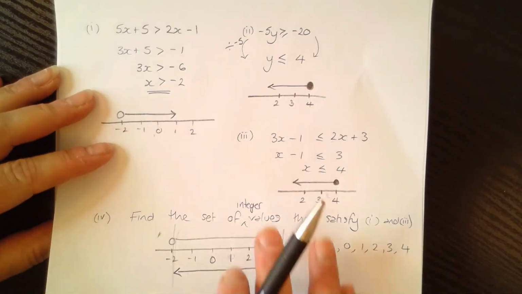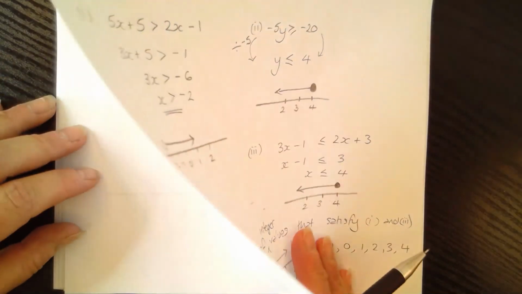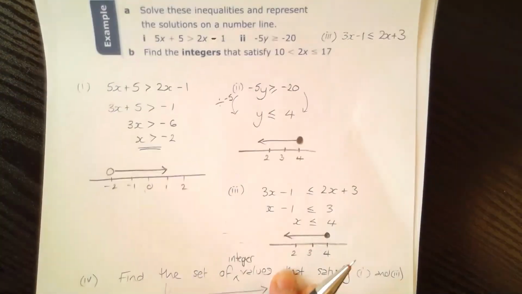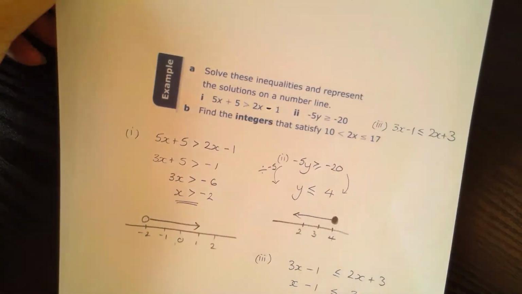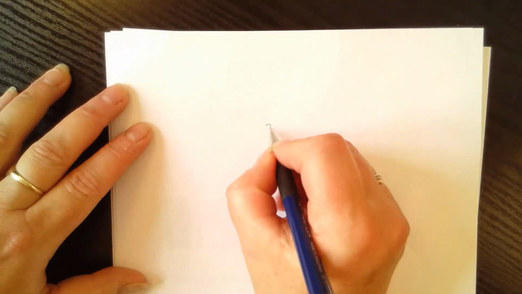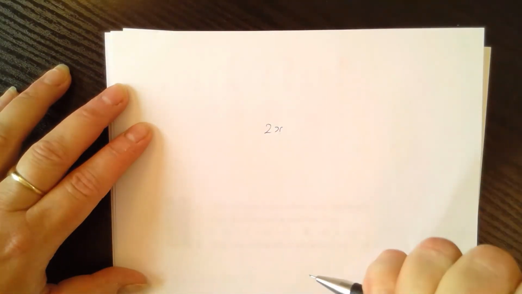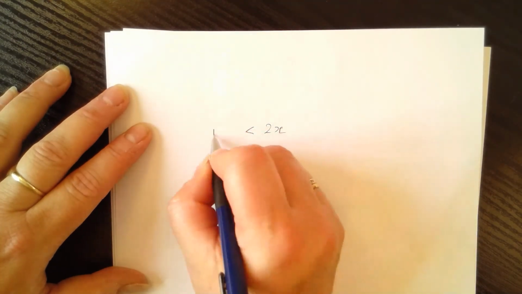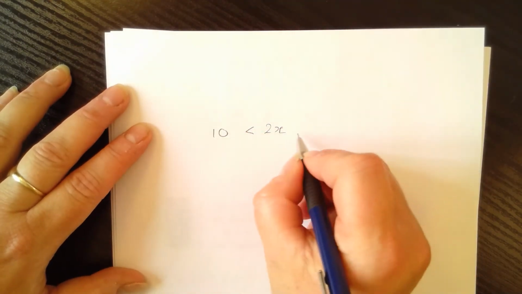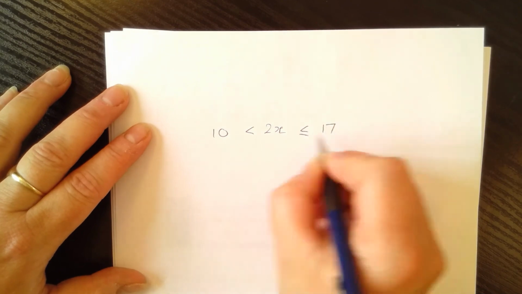Now our last example, part B. Find the integers which satisfy 2x is greater than 10 and less than or equal to 17.